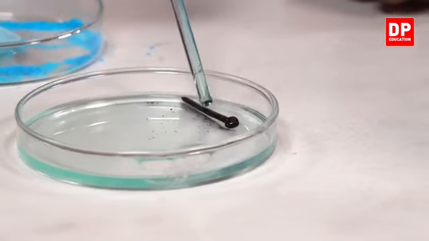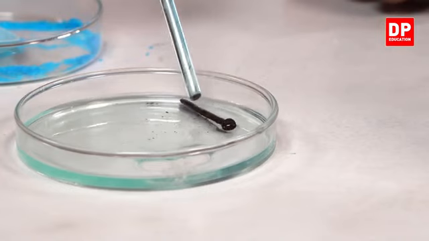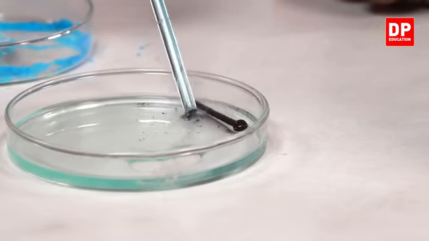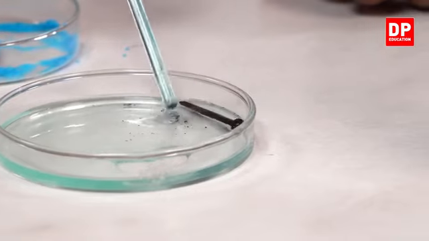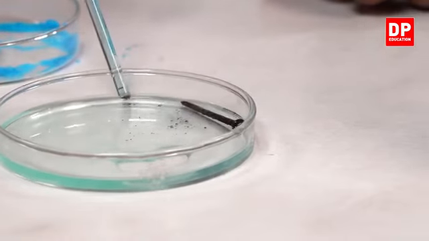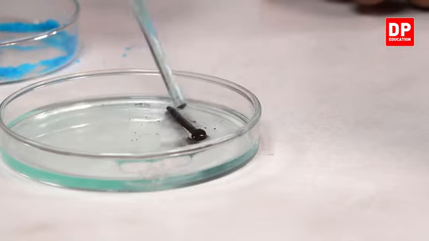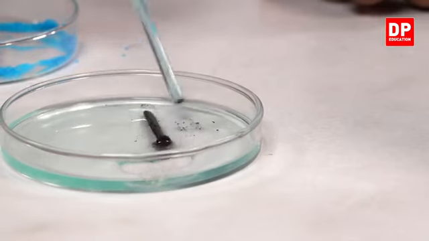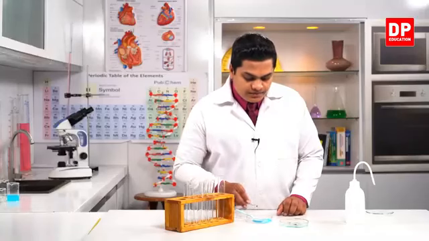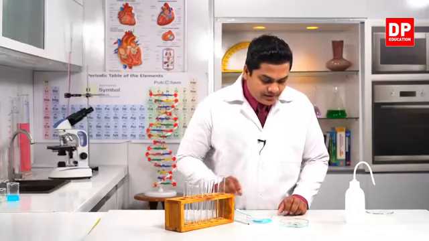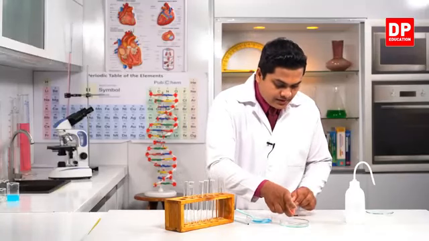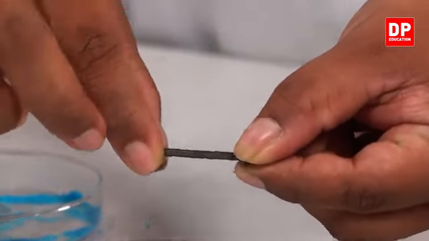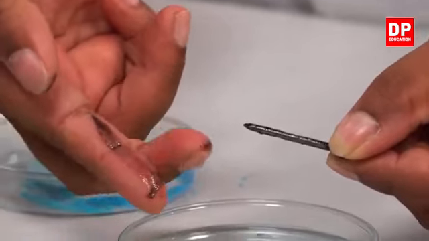See? There is a substance around the iron nail and it's like a powder. You can see that powder in here, within the liquid, within the copper sulfate solution. Right. So I'm going to take it to my hand. Let's see. See that powder?